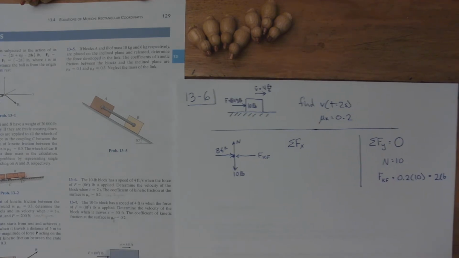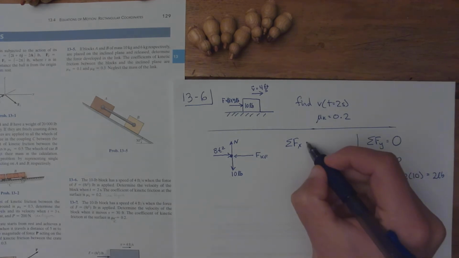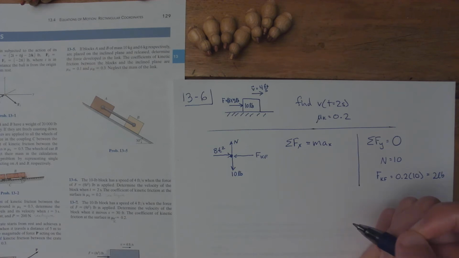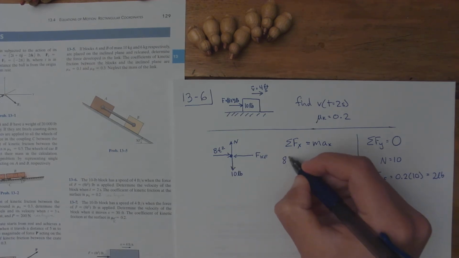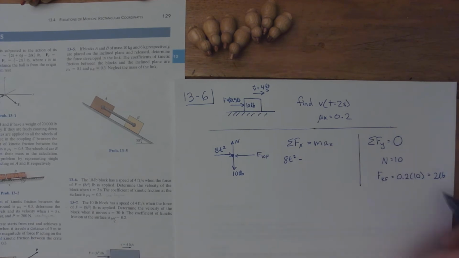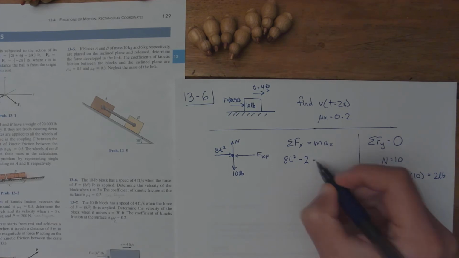Then I can come back and look at the sum of the forces in the x direction. This is equal to the mass times the acceleration in the x direction. I have a force of 8t squared pointing in the positive x direction, and a force of 2 pounds, which is the force of kinetic friction, pointing in the negative x direction.